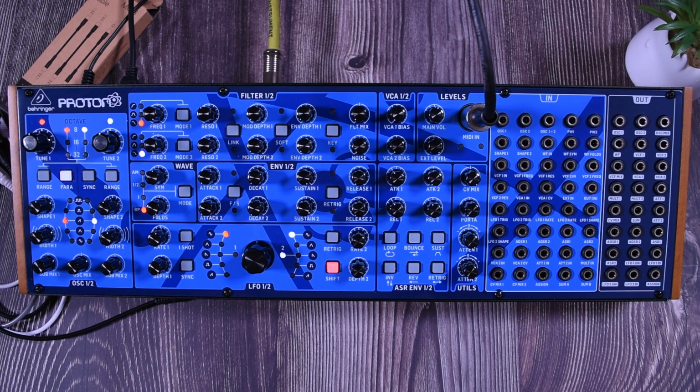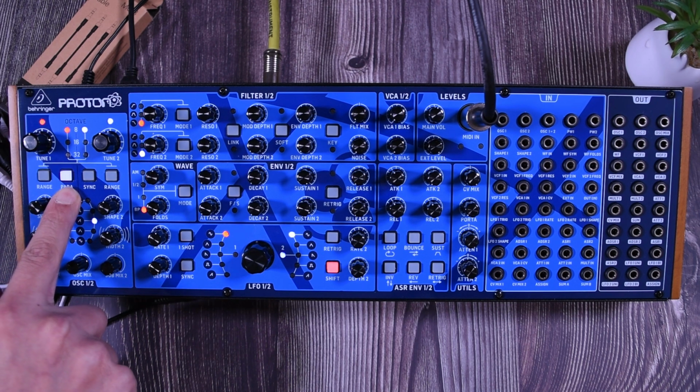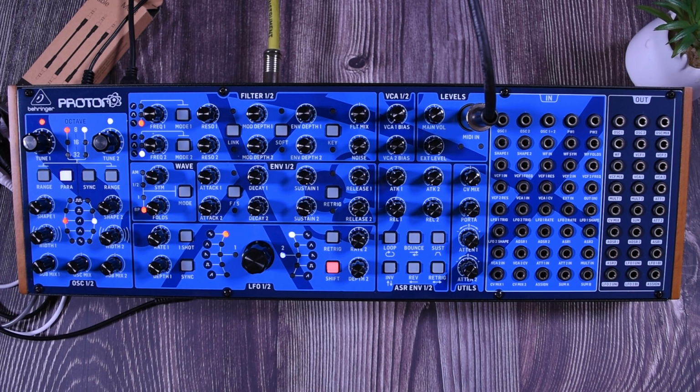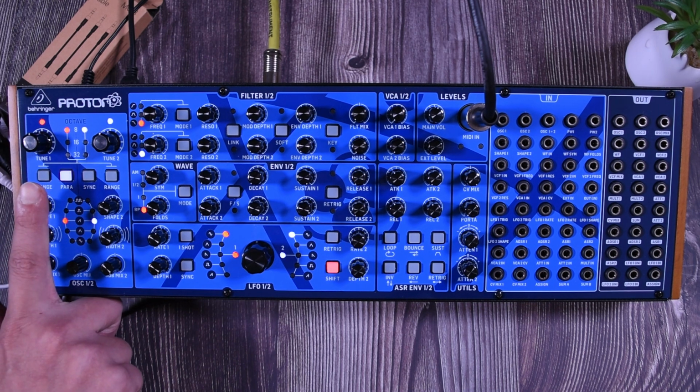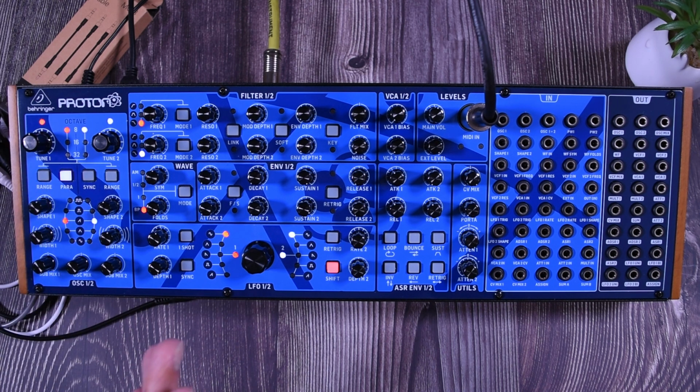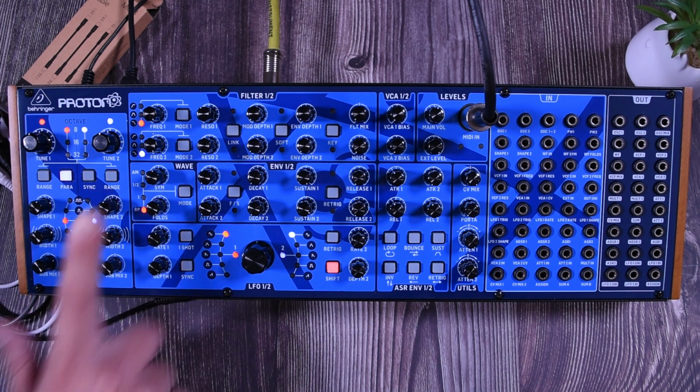It only works when you are on paraphonic and you have the last note priority enabled. Split mode means that we can set a split key like C4, for example. Below C4, it will play oscillator number 1, and when you play the C4 and above, it will play oscillator number 2.